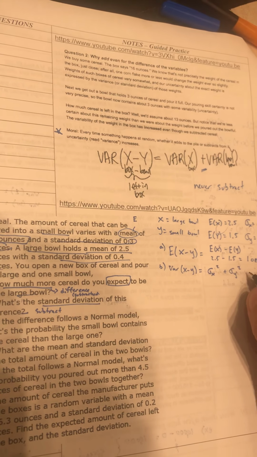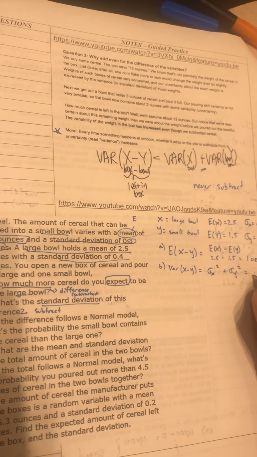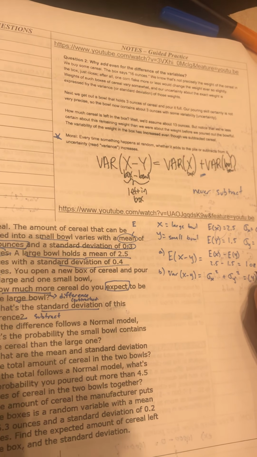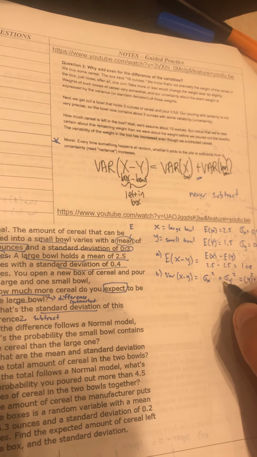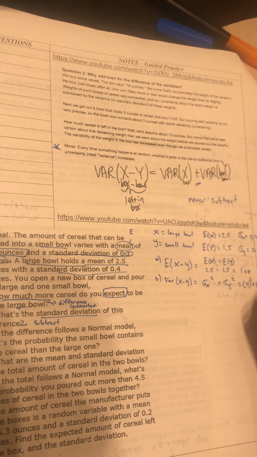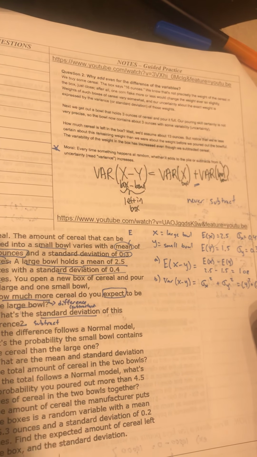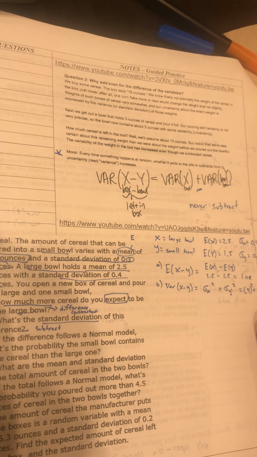Okay, so that's going to give you 0.4 squared plus, remember, variation is always addition, never subtraction, 0.3 squared, which should give you 0.25.